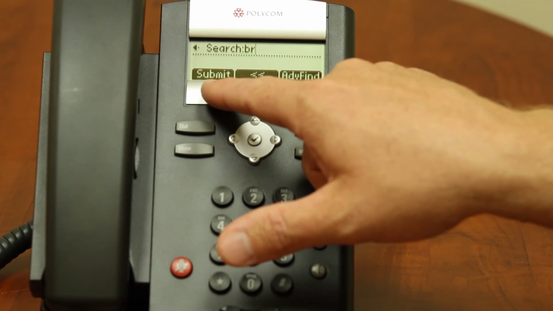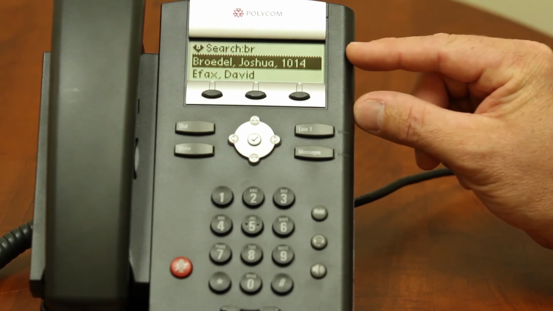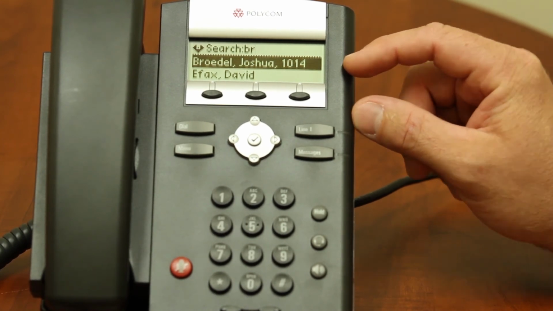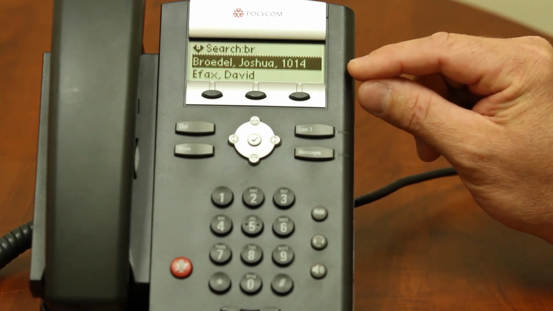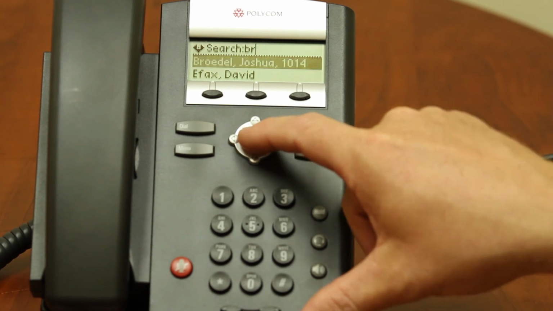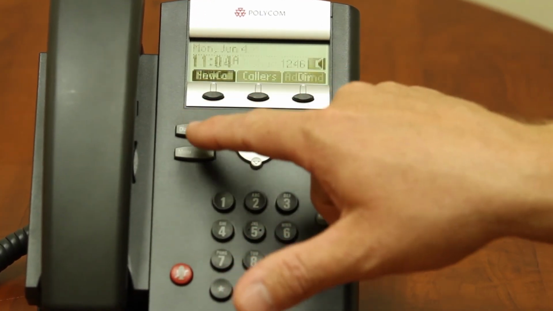Now I can go ahead and hit Submit, and it pulls up a list of anything that matches. You notice I have a name that's listed here, Brodell Joshua, and there's a number associated with it. Make sure there's a number associated with the name in order to place a call. So I'm going to go ahead and select this and go ahead and dial.